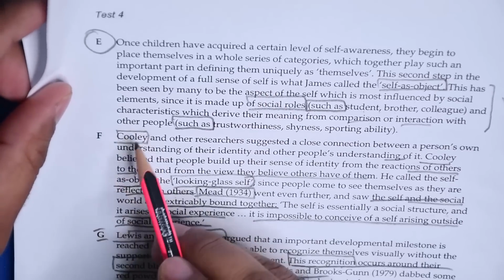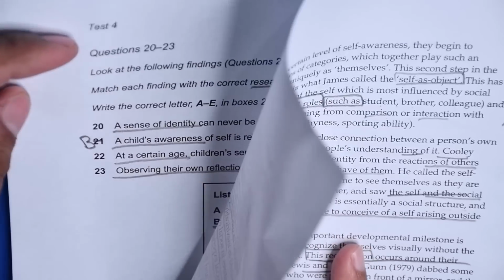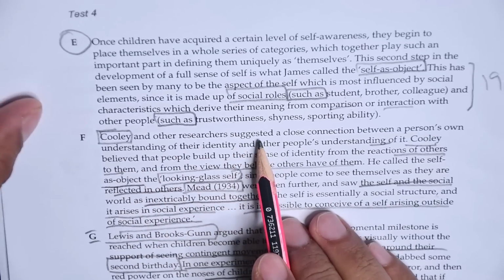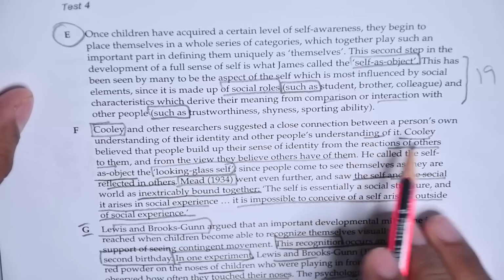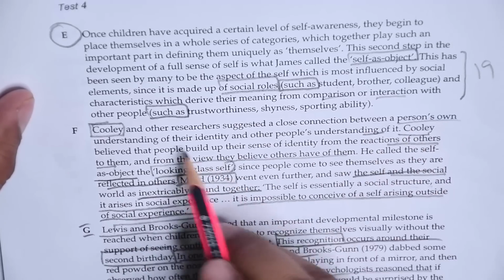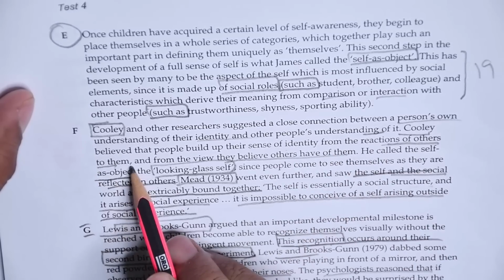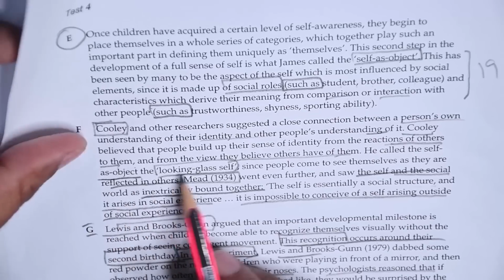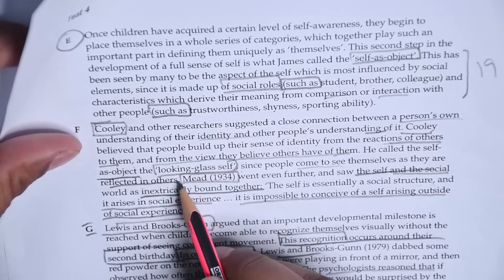Now we got to see Cooley once again here, and we see if there is anything which is related to Cooley. Alright. So they say here Cooley and other researchers suggested a close connection between a person's own understanding of their identity and other people's understanding. Cooley believed that people build up their sense of identity from the reactions of others to them and from the view they believe others have of them. Okay, he called the self as object the looking glass self, since people come to see themselves as they are reflected in others, and then there is Mead.